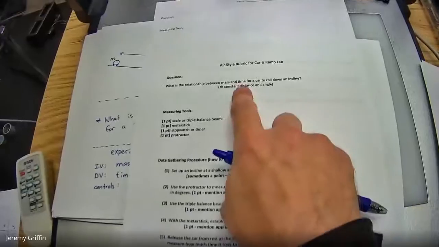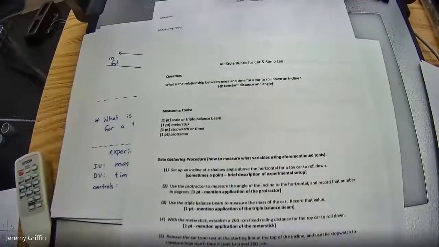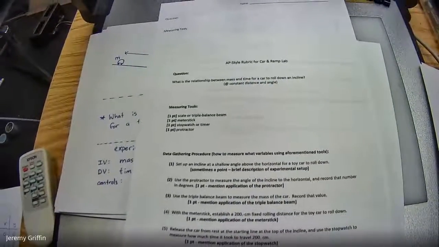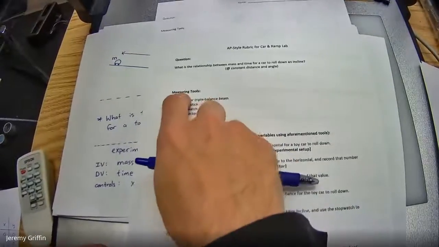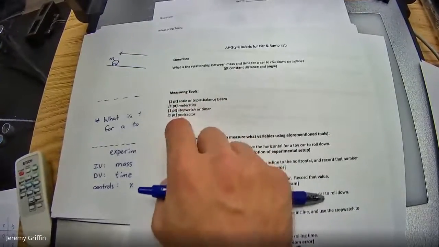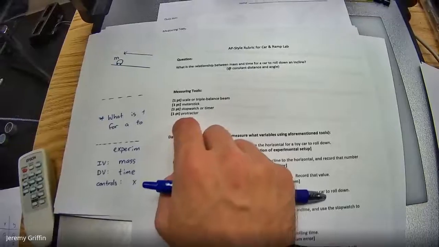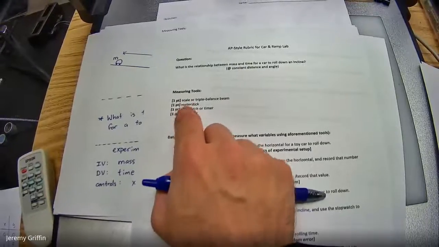Start with the first one. Mass versus time. And remember, you found that there's no relationship. Okay, so measuring tools, this is something AP cares about. Do you know what measuring tools are involved? One point for each one of these.